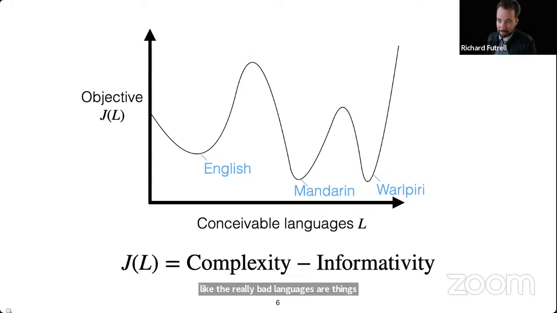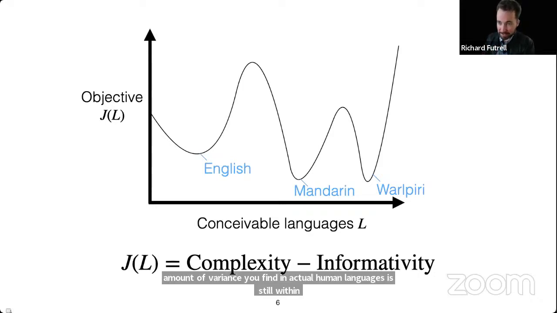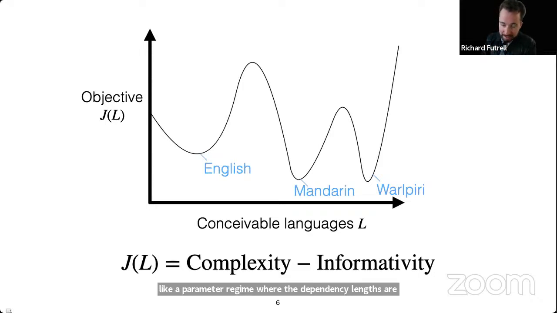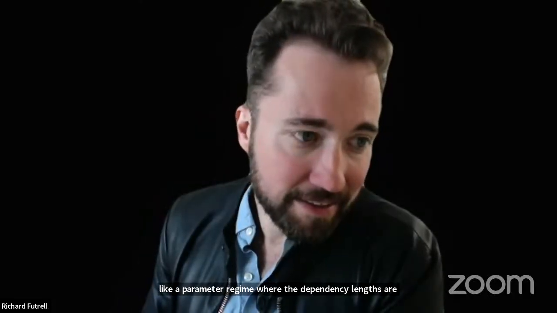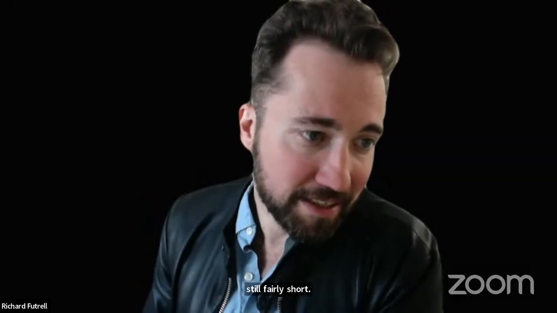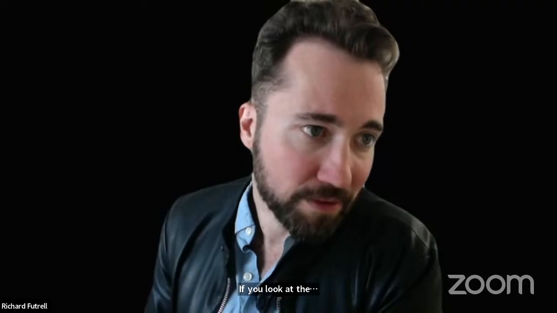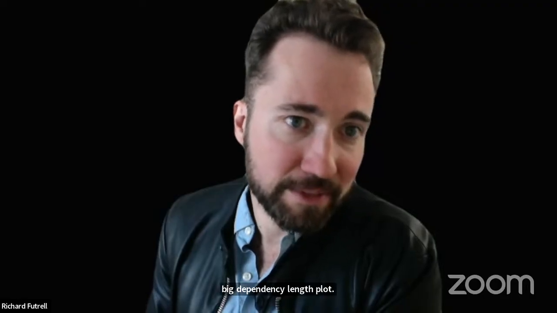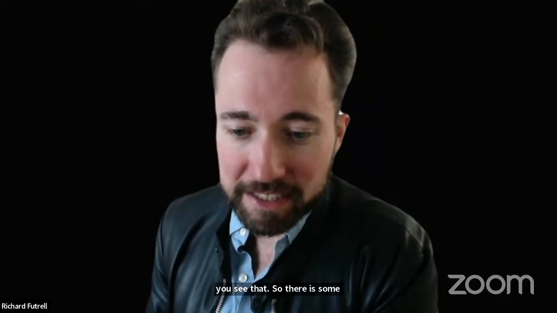The amount of variance you find in actual human languages is still within a parameter regime where the dependency lengths are fairly short. If you look at the big dependency length plot, you see that there is some minimization in all of the languages. There's variance in how much.